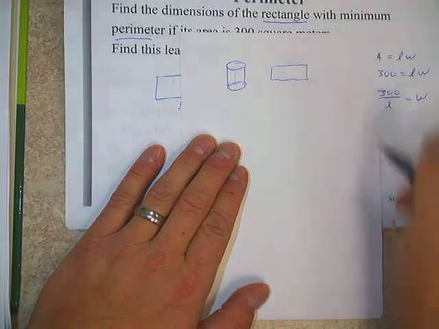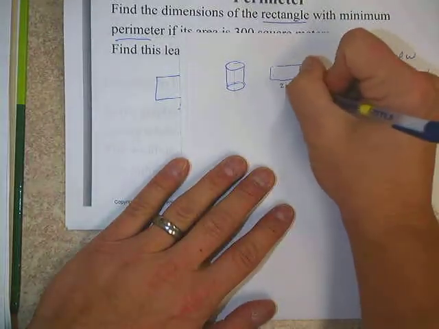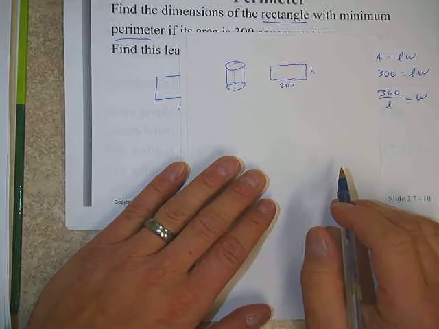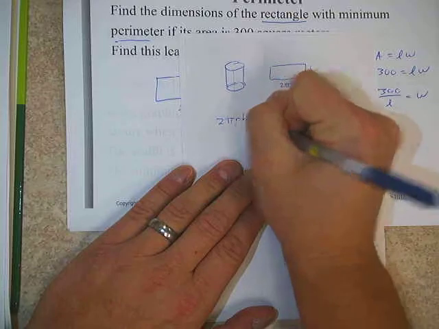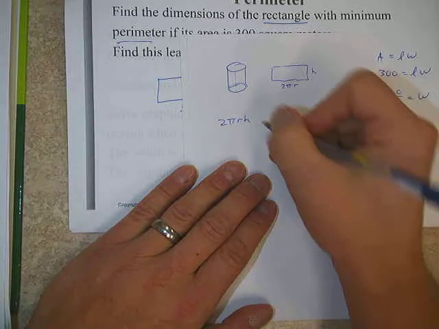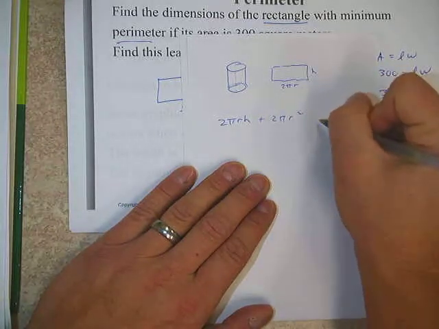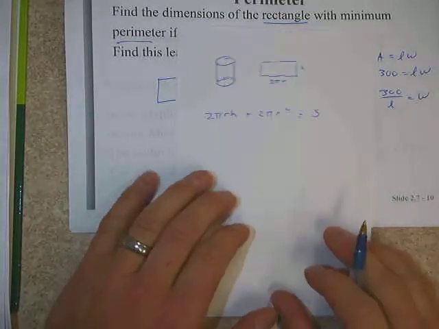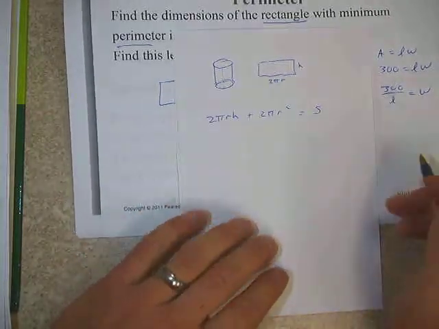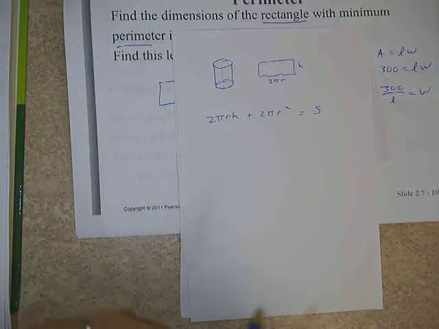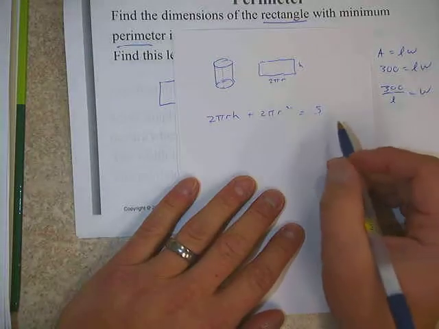If we're going to write the surface area for that can, keep in mind that we learned in geometry that if we were to cut this down the middle and lay it out, the lateral part would be a rectangle. One dimension would be the circumference, 2 pi r. The other dimension would be the height of the cylinder. So the lateral area is 2 pi r h. And then it also has a top and a bottom, which are both circles, so we'd have 2 pi r squared, and that gives us our surface area. So in general, that would be the surface area of a cylinder.